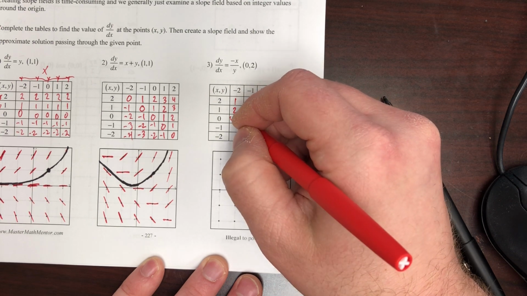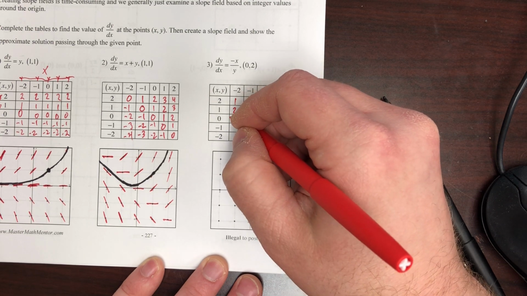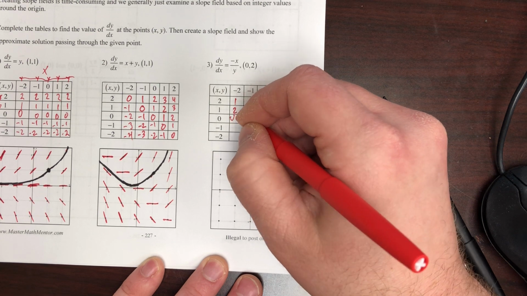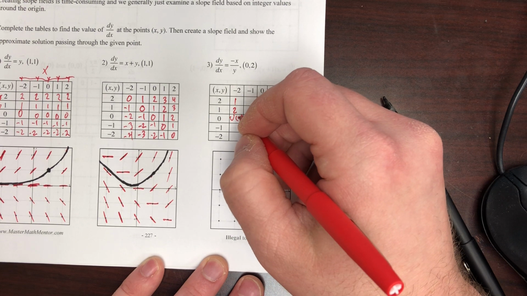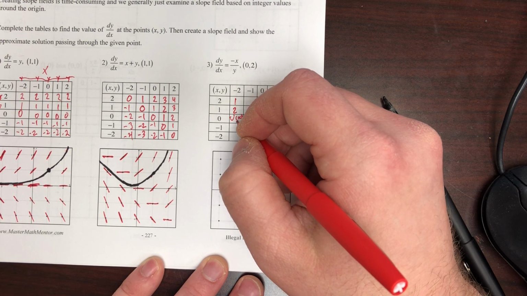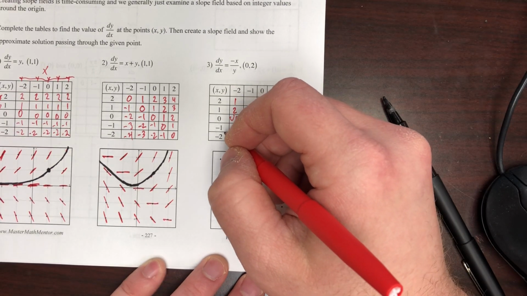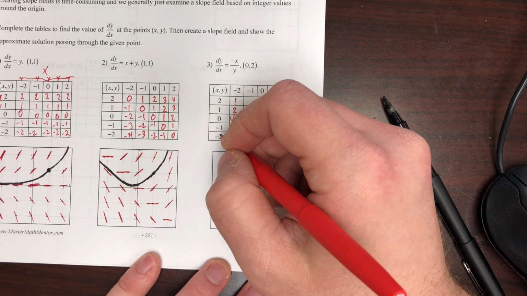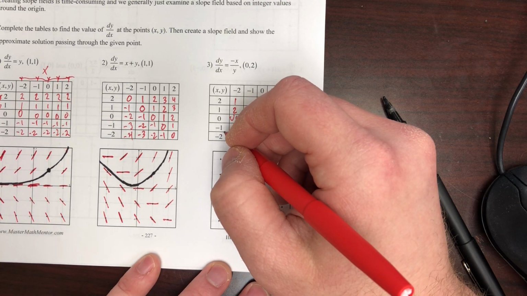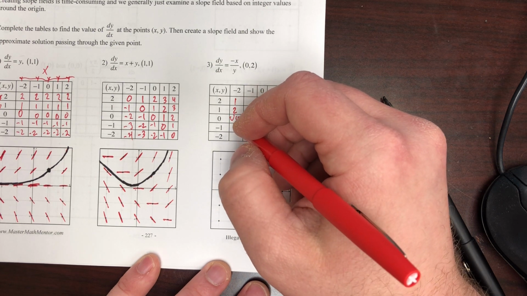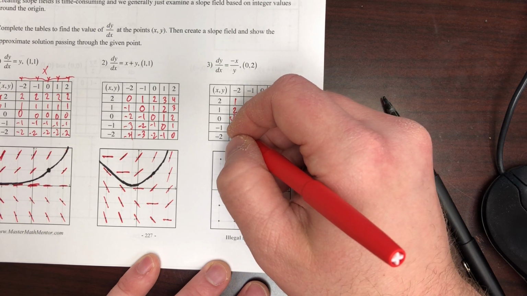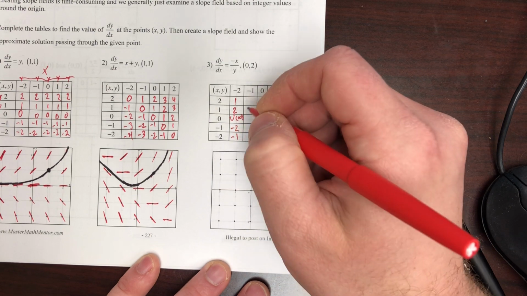We could also think about that crassly as infinity, because undefined slopes can be infinitely steep slopes. Then 2 over -1 is -2, then -1.